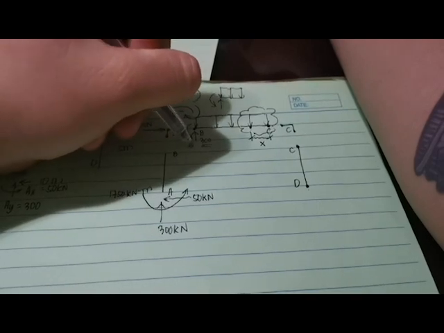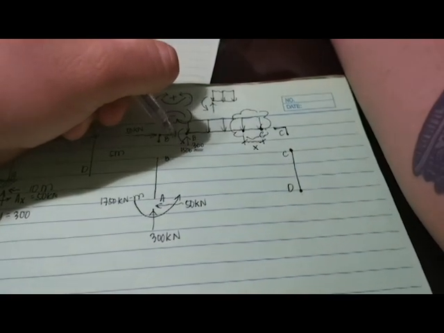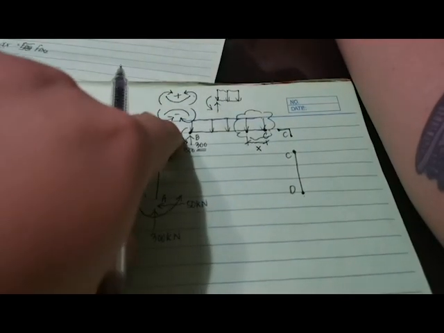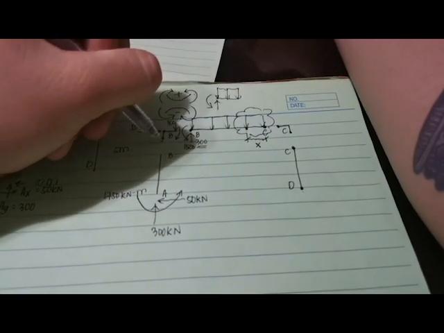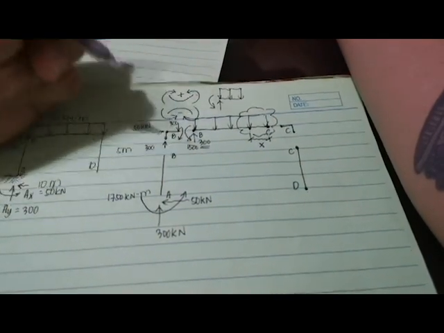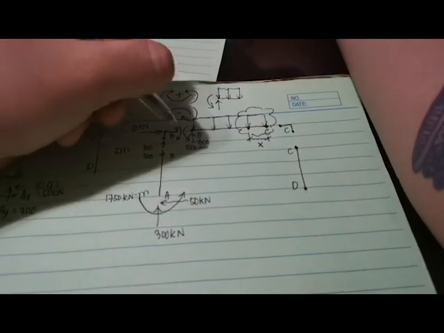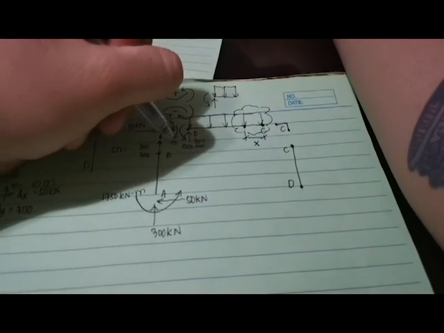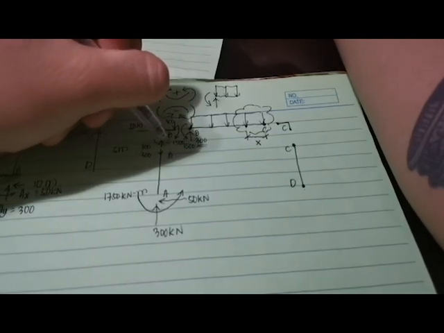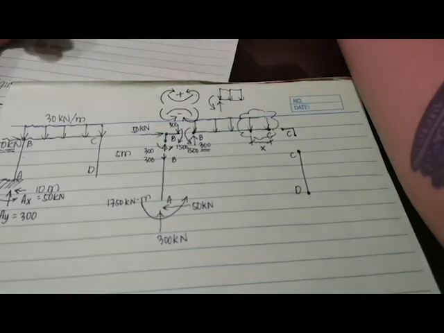And if you have a 1,500 kilonewton meter moment here, of course the opposite applies. And if you have a 300 kilonewton load here, you will also have a 300 kilonewton load here. So 300, and this will also become 300. If you have your 1,500 here, this is clockwise, so of course you will have a counterclockwise moment here, which is also the same magnitude.